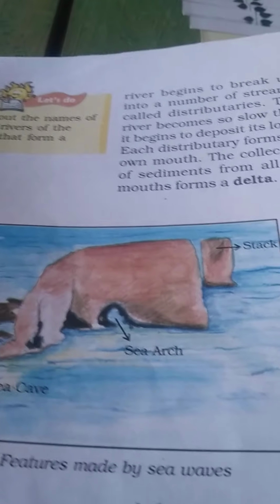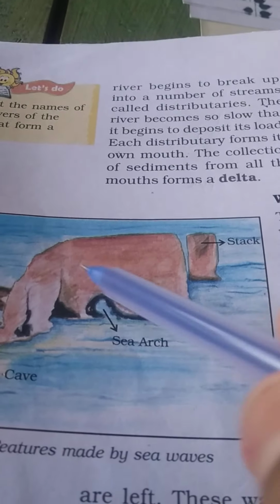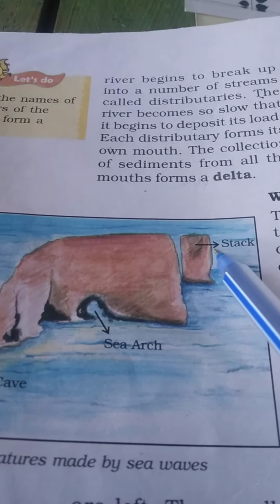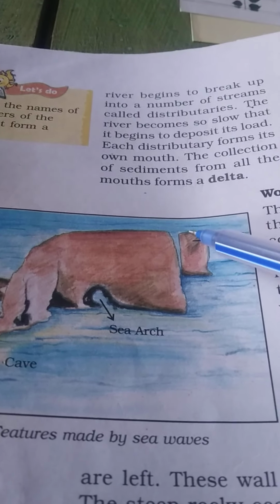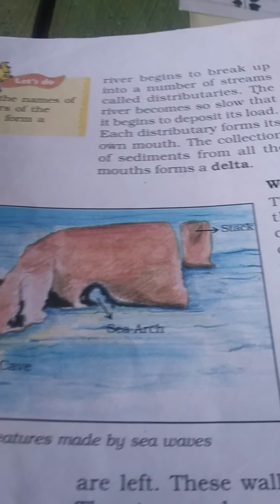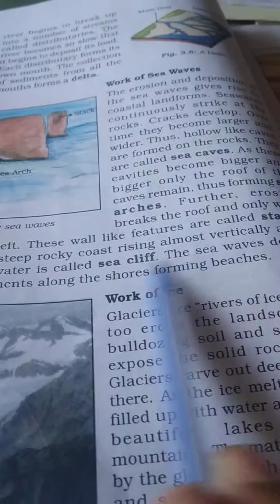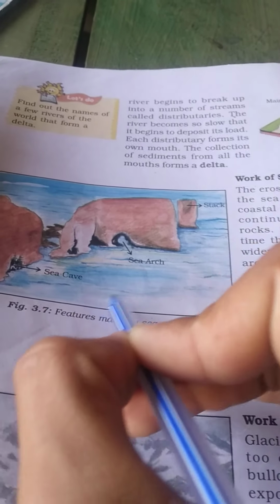Again the water hits the sea arch, the roof is also broken and only a small piece of rock like a pillar remains. This is known as a sea stack. Very simple. The pillar-like structure left after the breaking down of the sea arch is known as a stack. Now comes the cliff. The steep rocky coast rising almost vertically above the sea water is called a sea cliff. The sea wave deposits sediments along the shores forming beaches. Sea cliffs look like small mountains beside the sea.